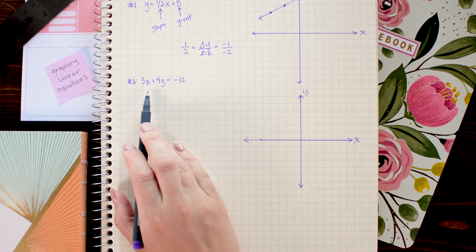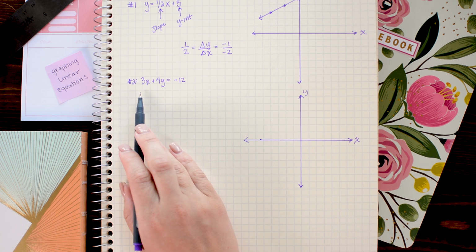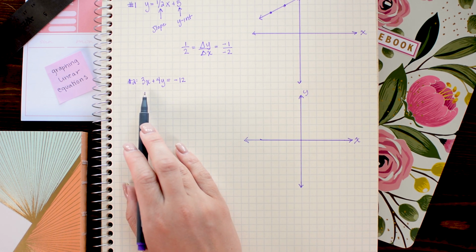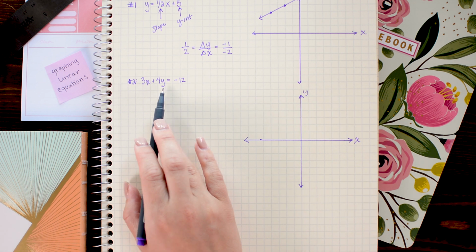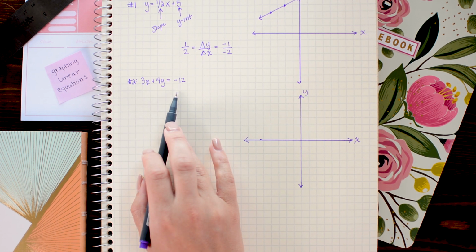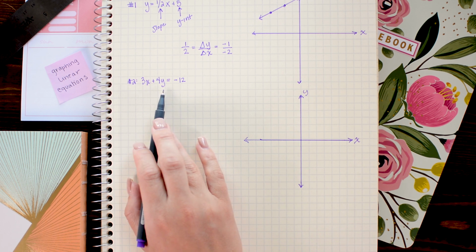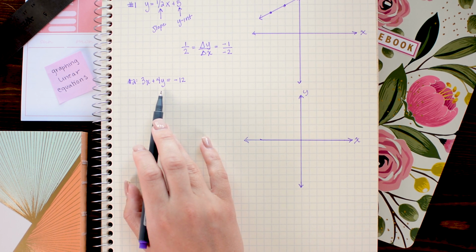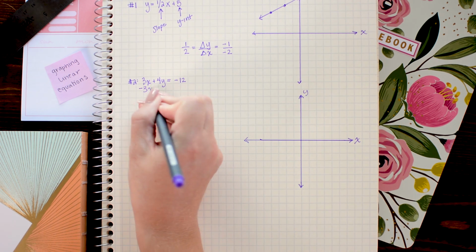Alright, so what if the equation we're given isn't in slope-intercept form? Well, I can't just go ahead and read off the y-intercept and the slope in this problem like I did in the last one. That means that I have to do a little bit of algebra before I can graph. Now, all I need to do to get it into slope-intercept form is solve for y. So I'm going to try to isolate the y variable, and in doing so, I'll automatically change this equation into slope-intercept form.